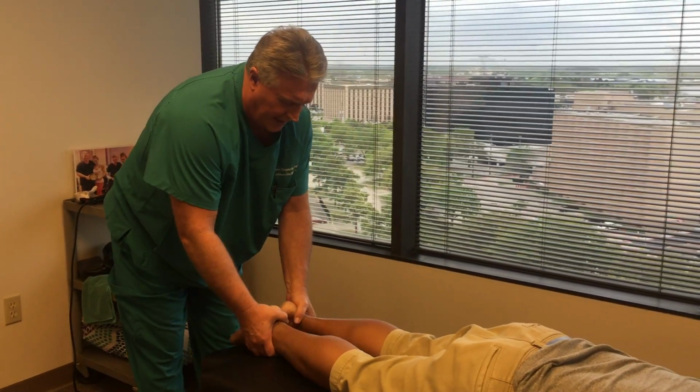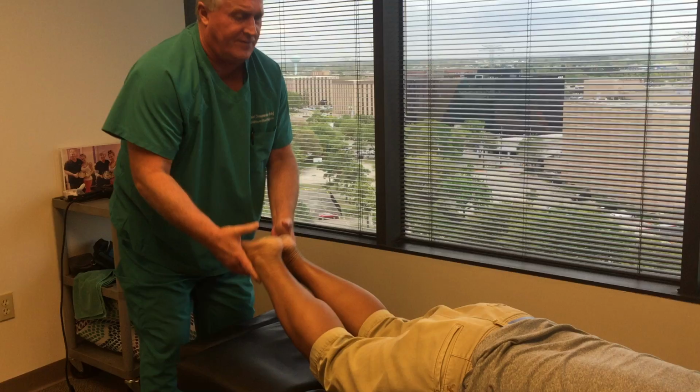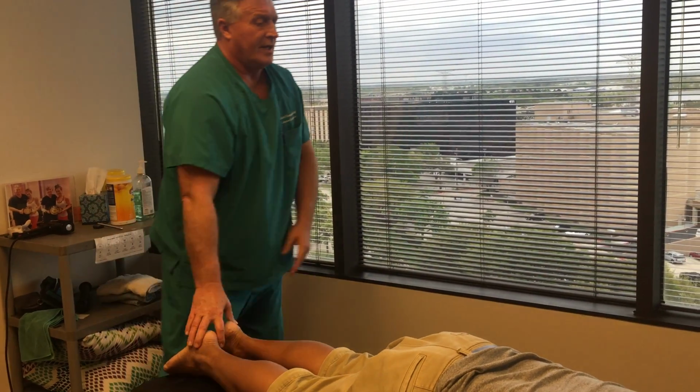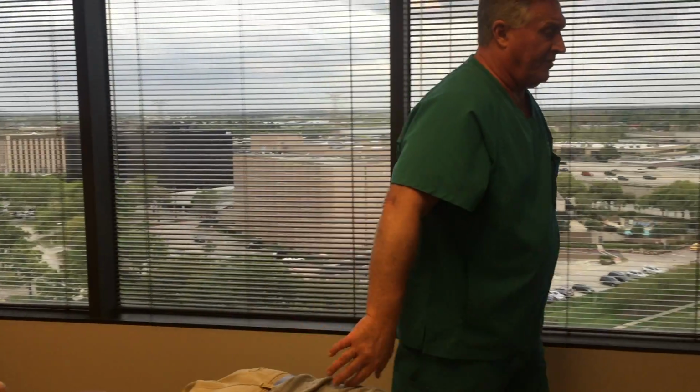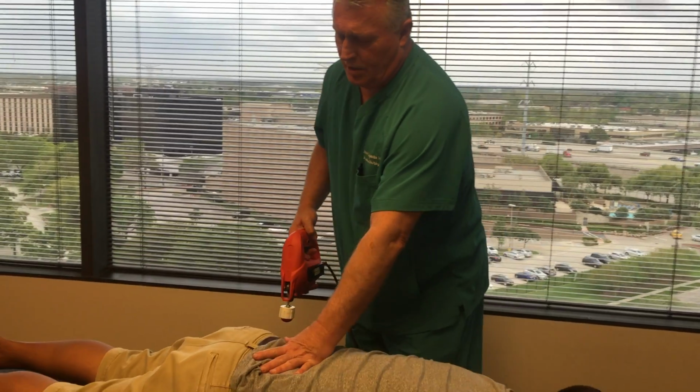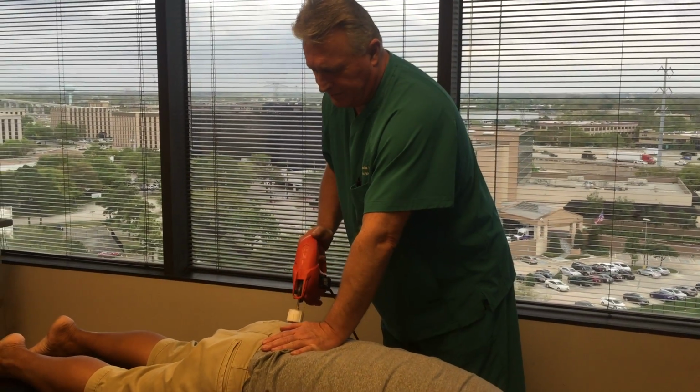Okay, now we're going to recheck his leg length, and now they're exactly even. I bet you this feels a little easier this time, doesn't it, Duke? Yes. Okay, good. See, his pelvis didn't raise way up off the table that time. So, Duke, I'm going to do some deep tissue work on you now. Just lay there and breathe.